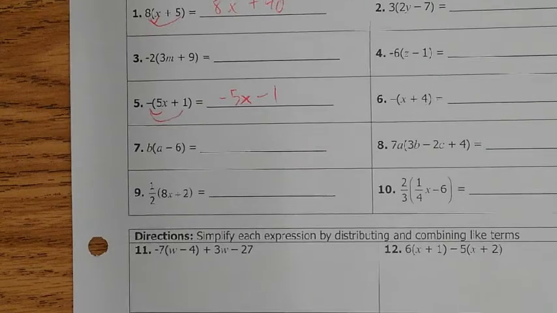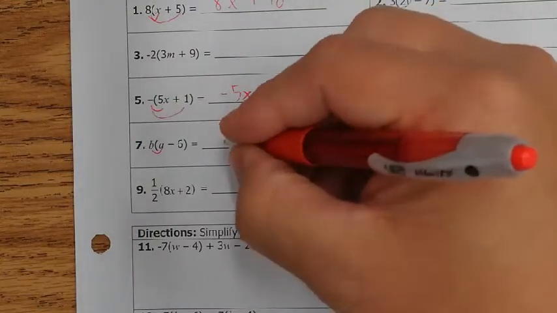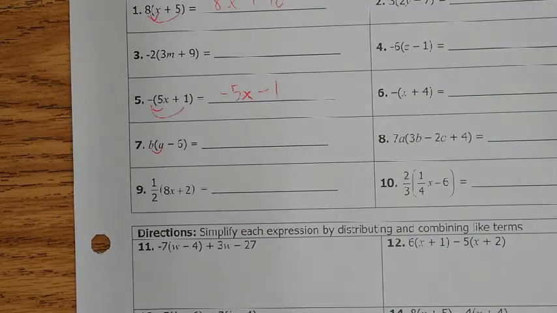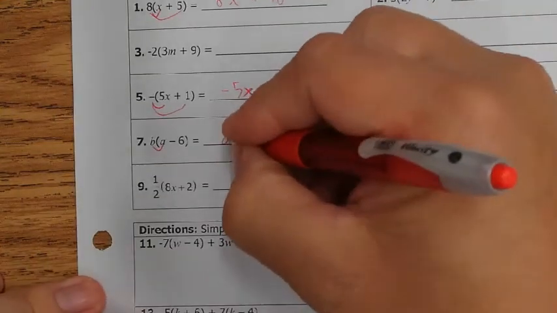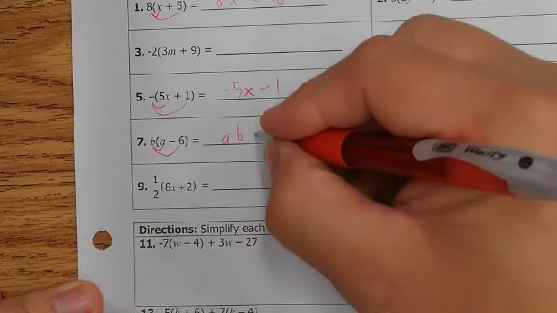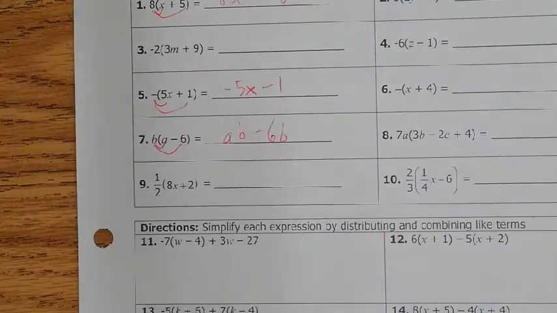Oh, yes. Okay, so number 7, we have b times a. What is b times a? BA. Okay, we always put it in alphabetical order. So it'd be ab. AB minus. And then b times -6 would be -6b. And that's all you do.